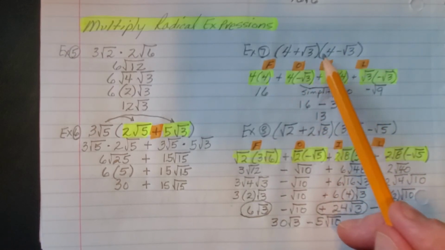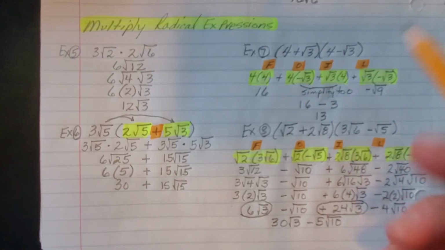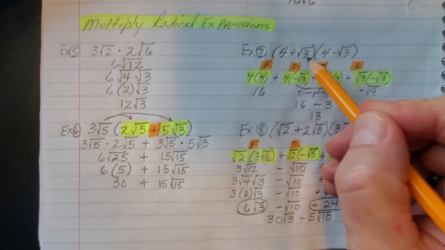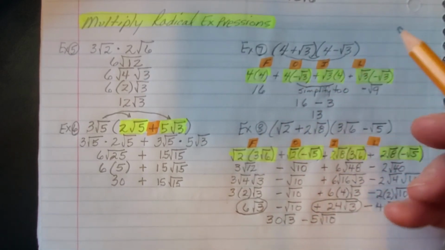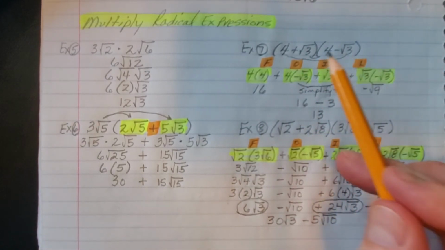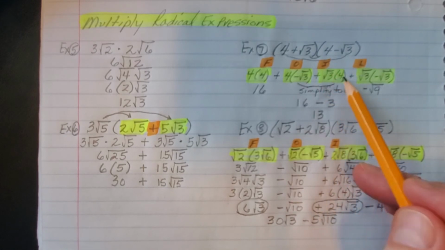And then the inside 2 terms is the next smiley face. Remember, we have 2 smiley faces, this one and this one. Okay, a big and a little, make the O and the I. So the square root of 3 times 4.